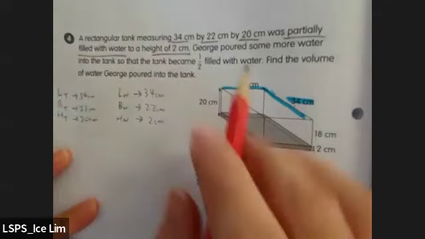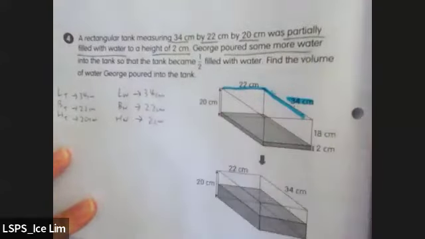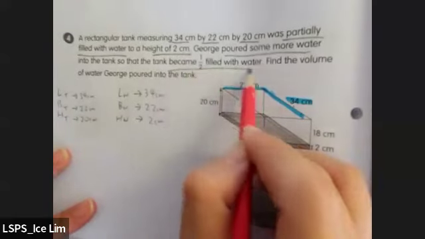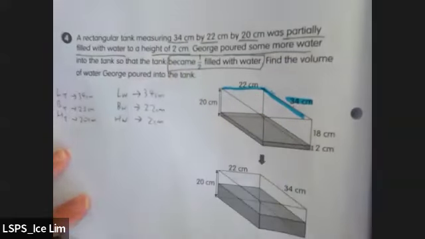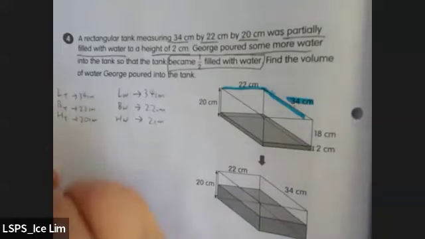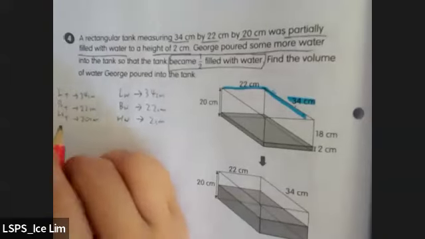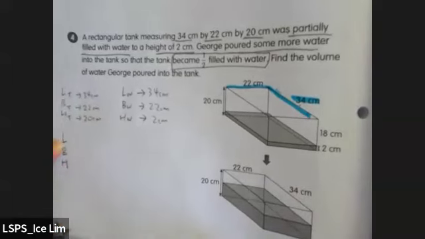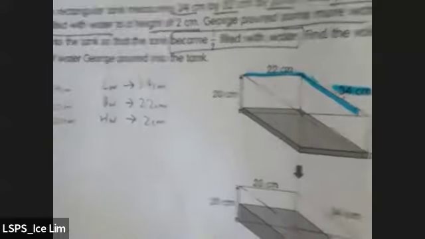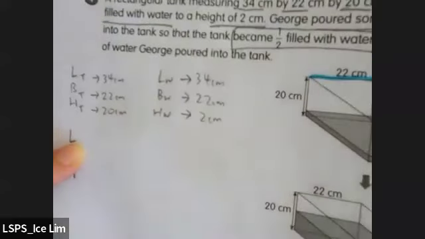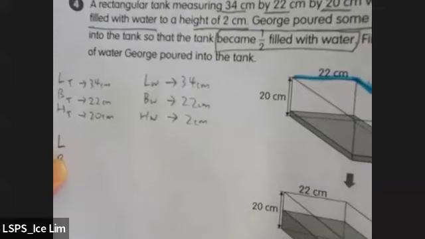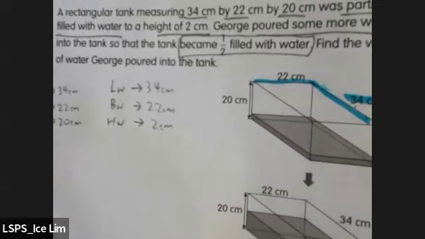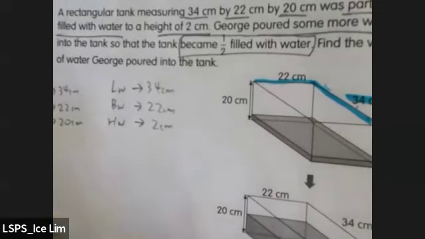The next sentence says, George poured some more water into the tank so that the tank became half filled. So I'm going to write a new one here. What do you suggest? As the acronym, the small letter here. What do you think I'll write as a small letter? Yeah, that's possible. I can write F.